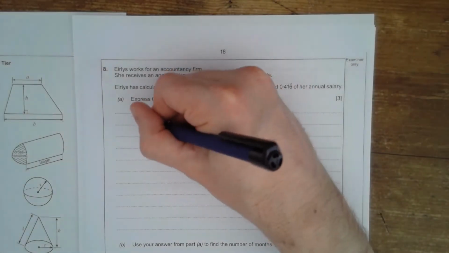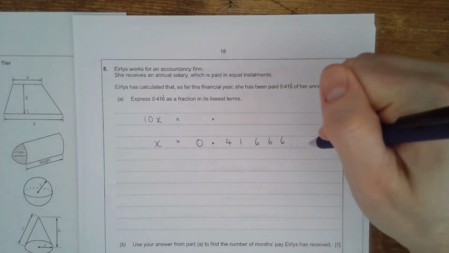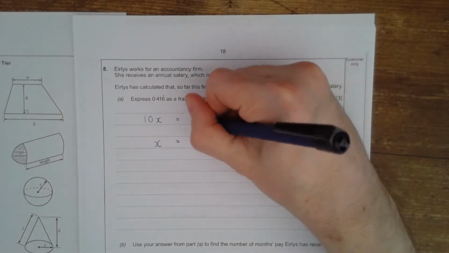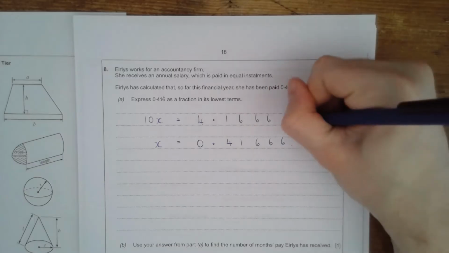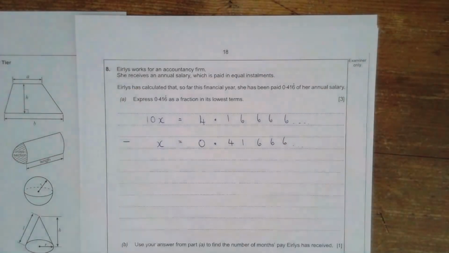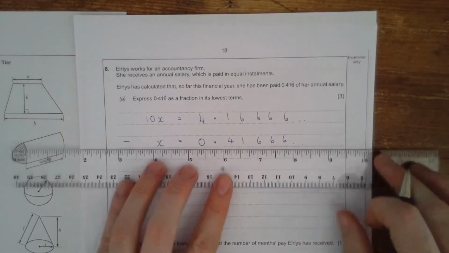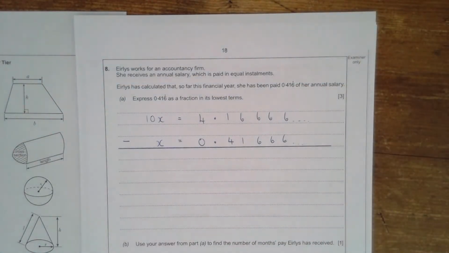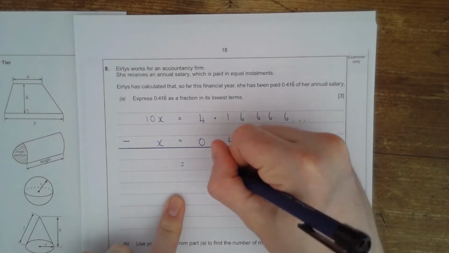x times 10 is 10x, and then 0.4166666 times by 10 would shift everything across one place to the left, so it would become 4.16666, and so on. Okay. Now, when I take these two equations away from each other, again, line up your equal sign, line up your decimal point.